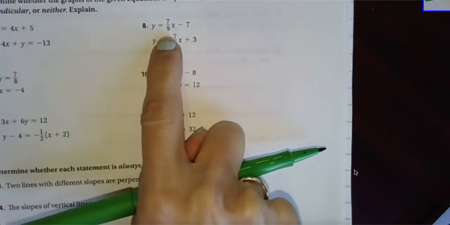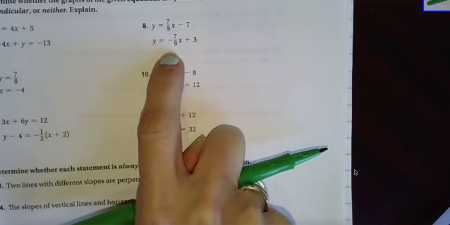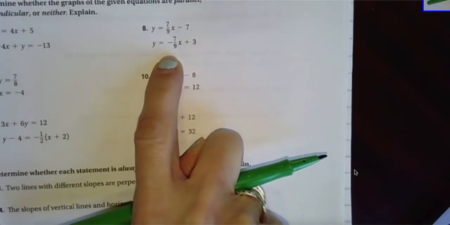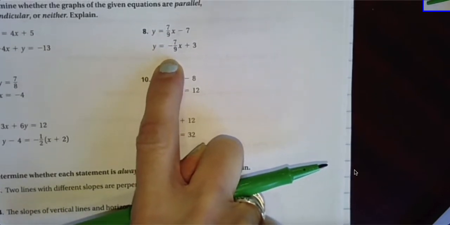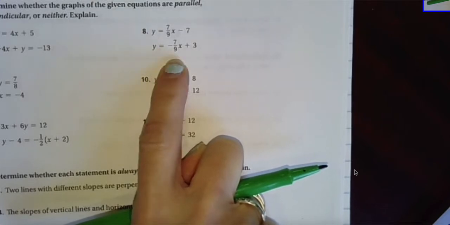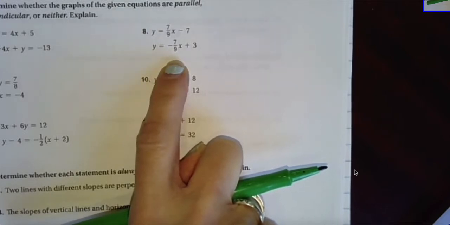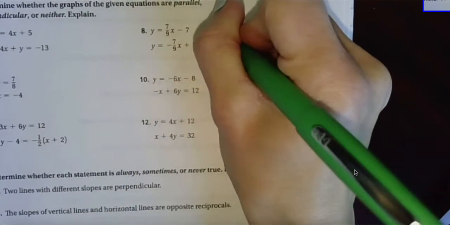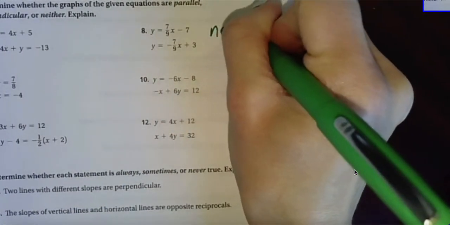What are the slopes here? 7/9 and -7/9. For those to be parallel, they must have been the exact same. Both of them 7/9. Is that parallel? No. For them to have been perpendicular, they would have needed to be opposite, which they are opposite, but are they also reciprocals? That means flipped. No. So this one is actually neither. All right.